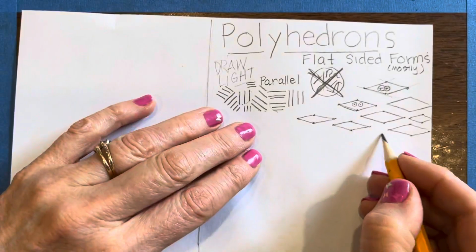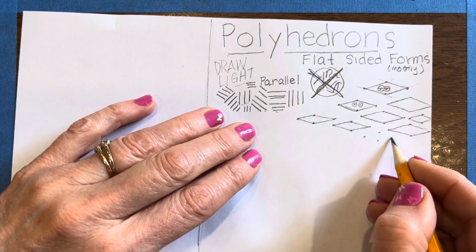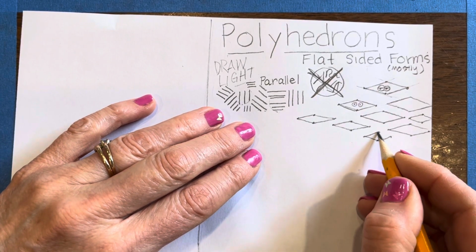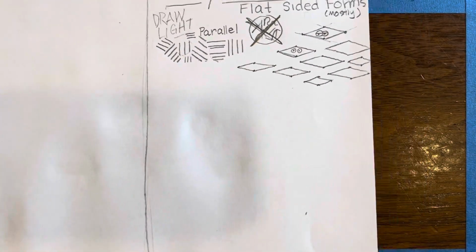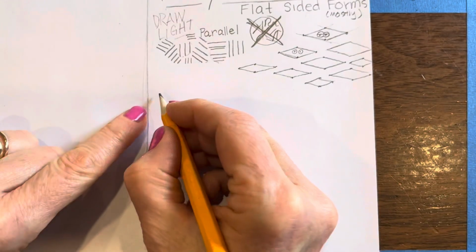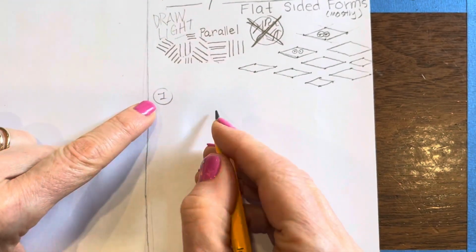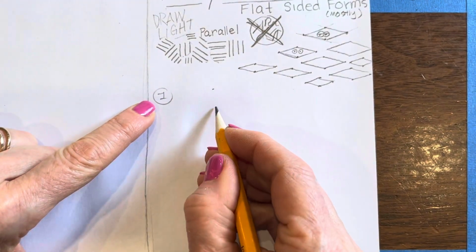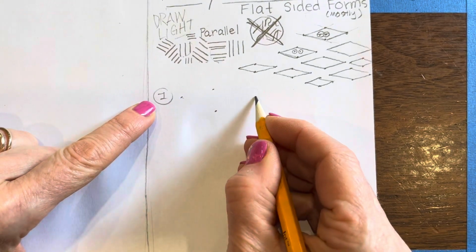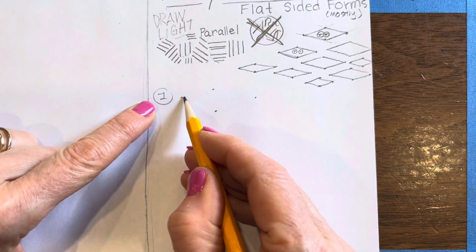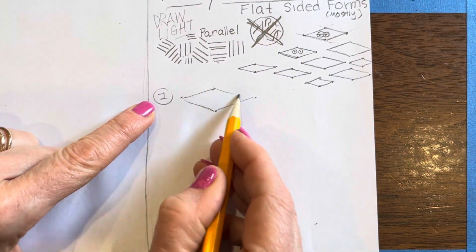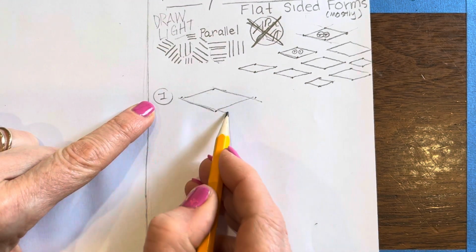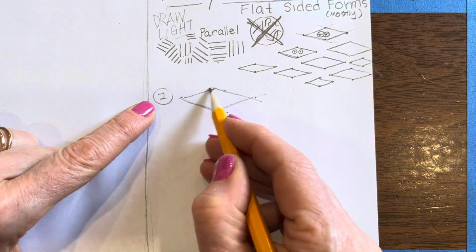Okay. Now that you've made some foreshortened squares, it's time to move on to drawing. Let's draw a cube. Okay, number 1, cube. I'm gonna start by making one of those foreshortened squares. Check it out. They look about right?